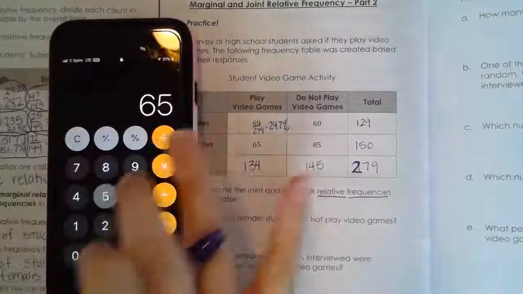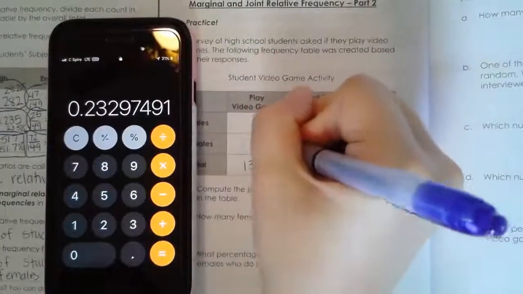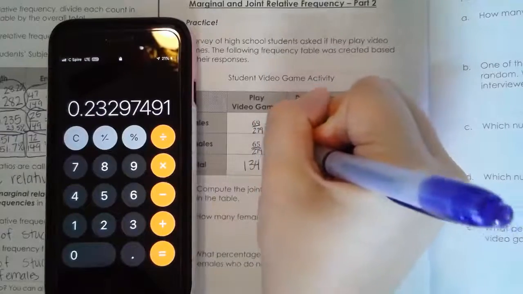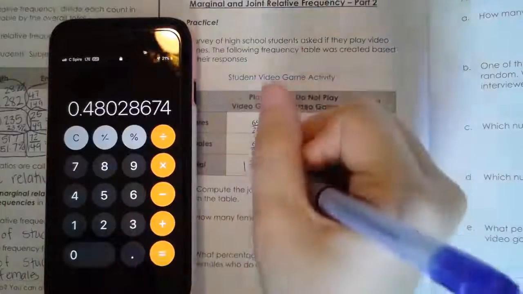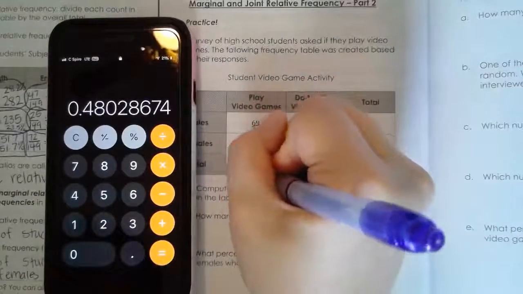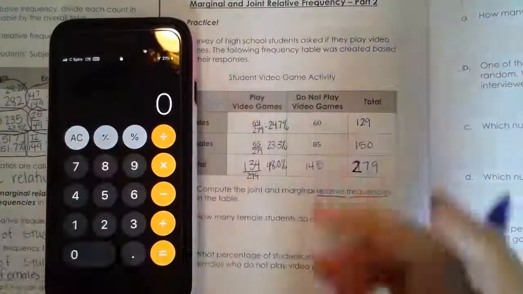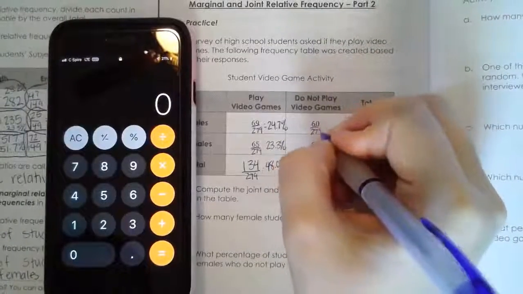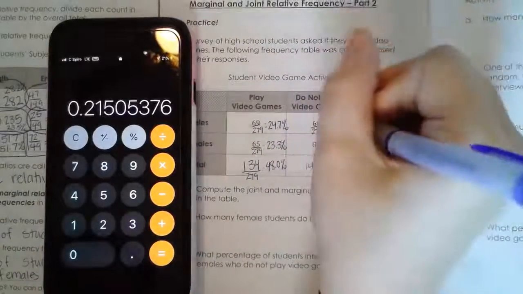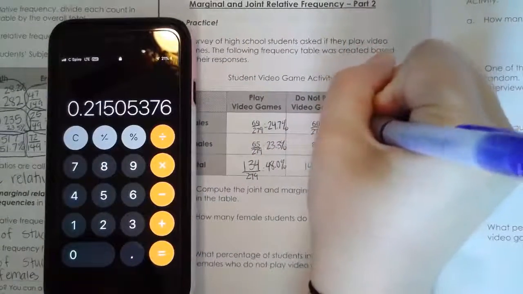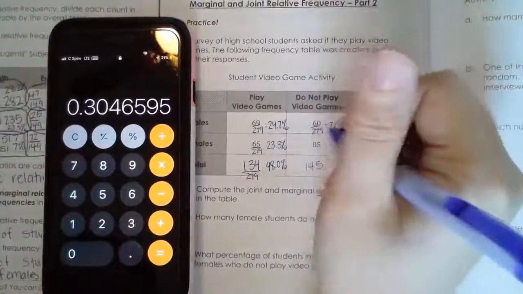65 out of 279, 23.3%. 134 out of 279 is 48.0%. 60 out of 279 is 21.5%. 85 out of 279, 30.5%.